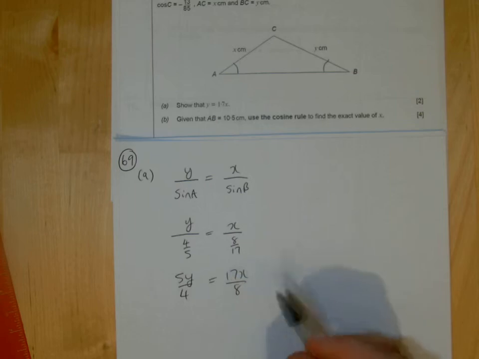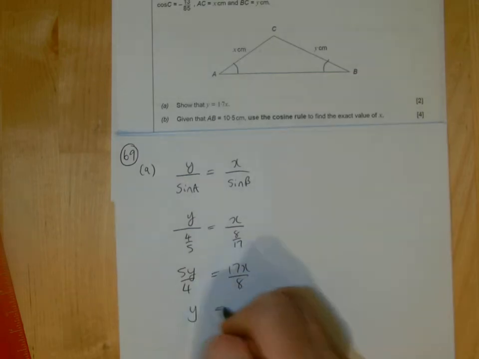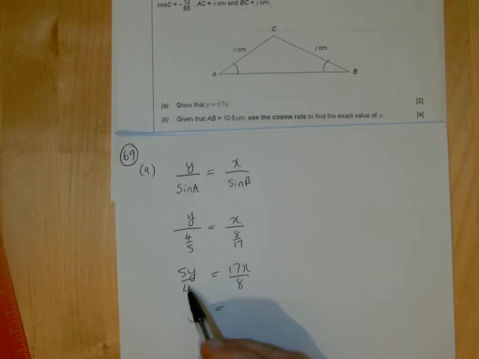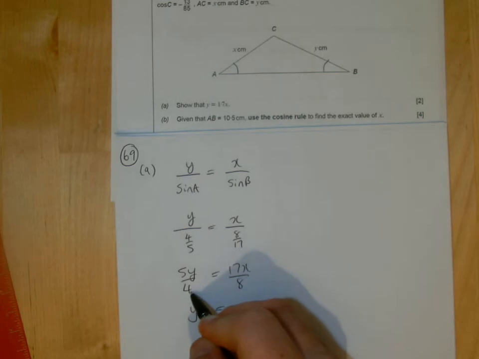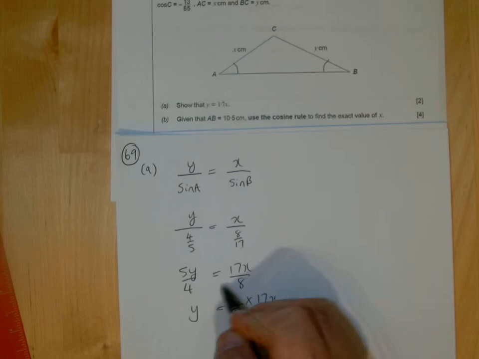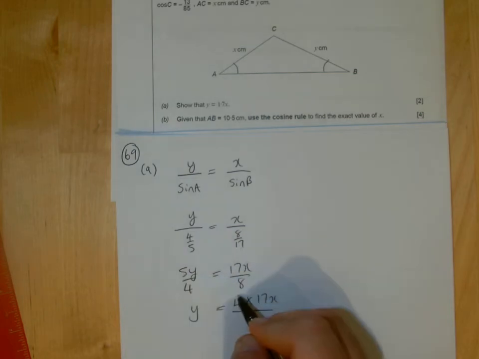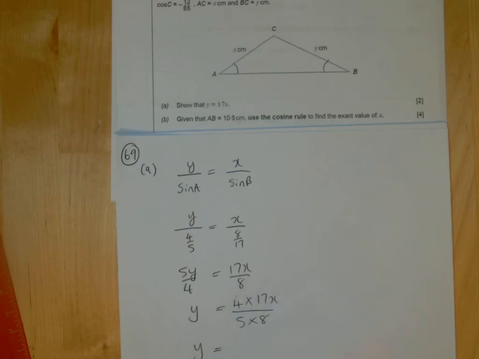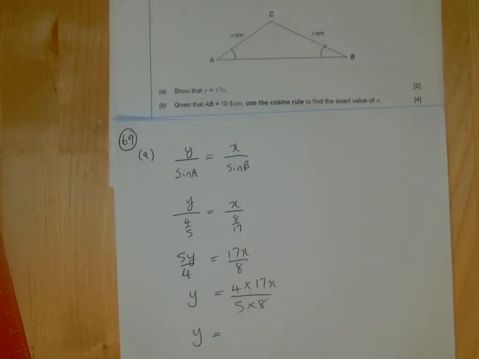You might want to see it as taking the 4 up and multiplying, and taking the 5 over and dividing. So it'll be 4 times 17x, and divide by 5 times 8. On my calculator, 4 times 17, divided by 5 times 8, and indeed it comes out to be 1.7x.